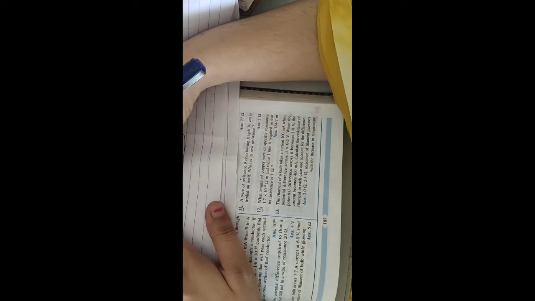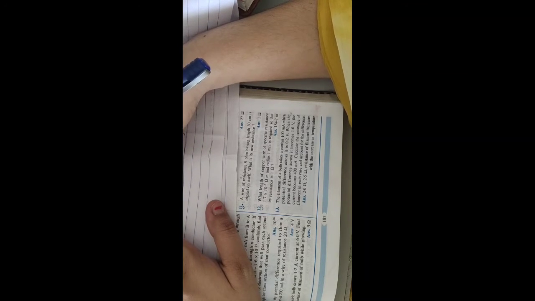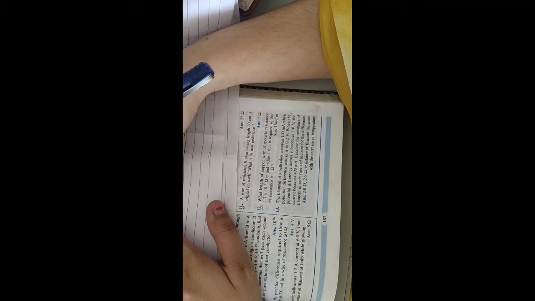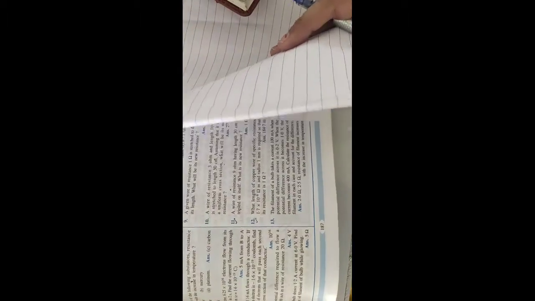In the next numerical, what is asked over here? A filament of bulb takes a current 100 milliampere when the potential difference across it is 0.2 volt, and when the potential difference across it becomes 1.0 volt, the current becomes 400 milliampere. Calculate the resistance of the filament in each case and account for the difference. Okay. So in the next numerical, first of all, you will have to write what is given.